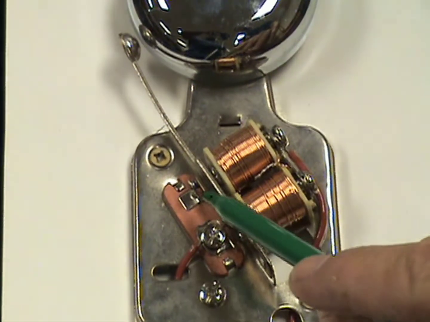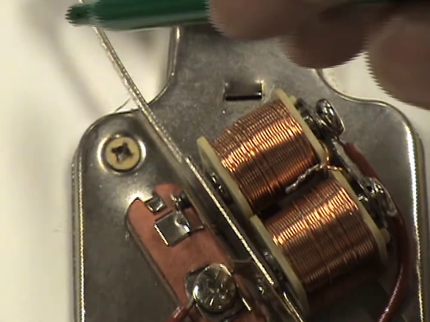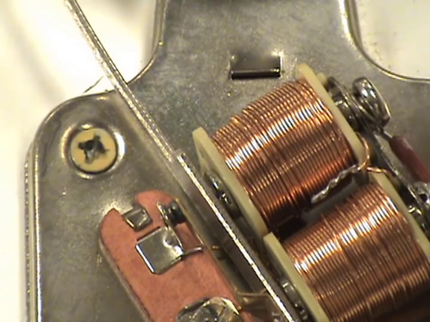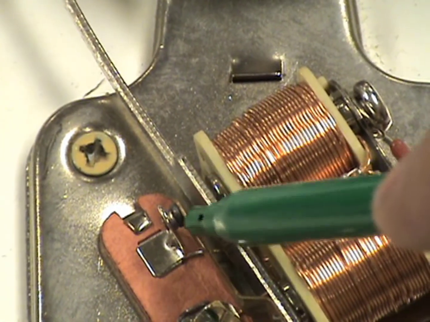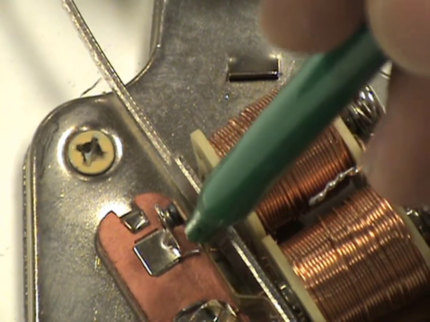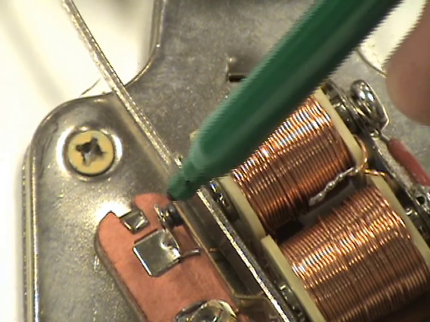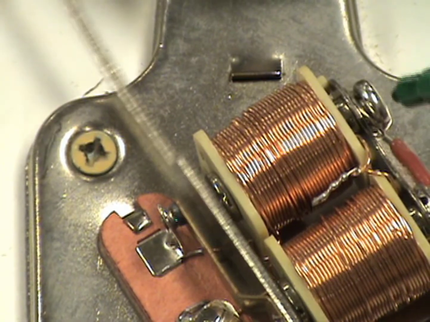But now you'll notice the function of this contact screw here. When those electromagnets pull the clapper up to hit the bell, the contact is broken between the contact screw and this rod right here. And you'll be able to see this broken contact when I activate it. You'll see a blue spark there.